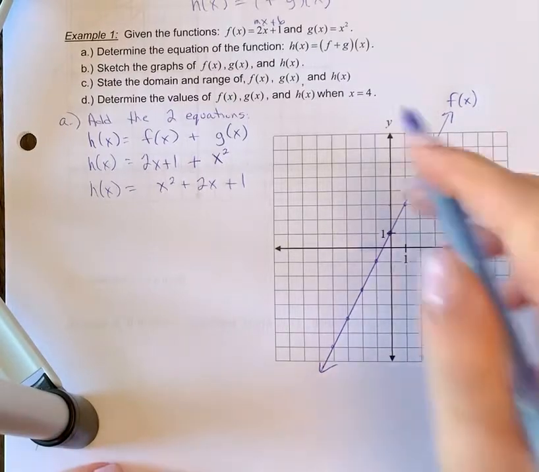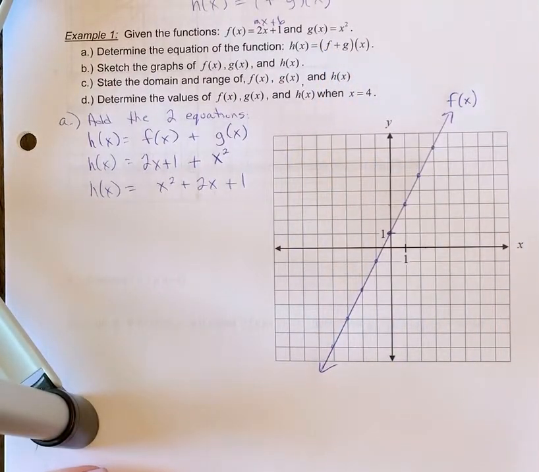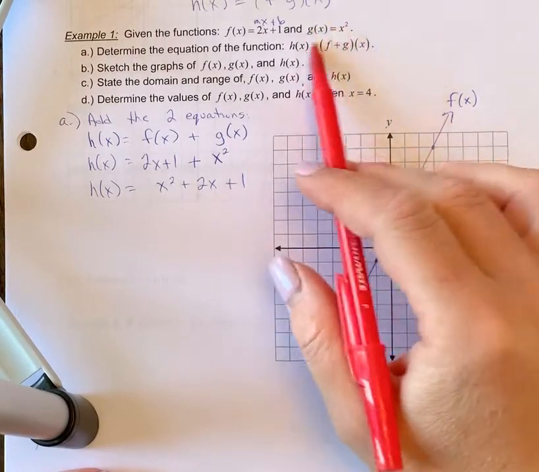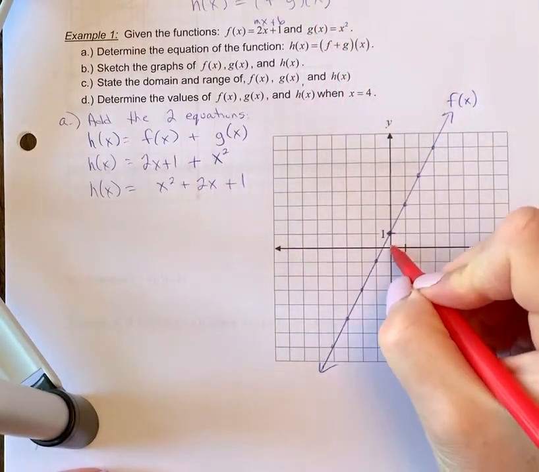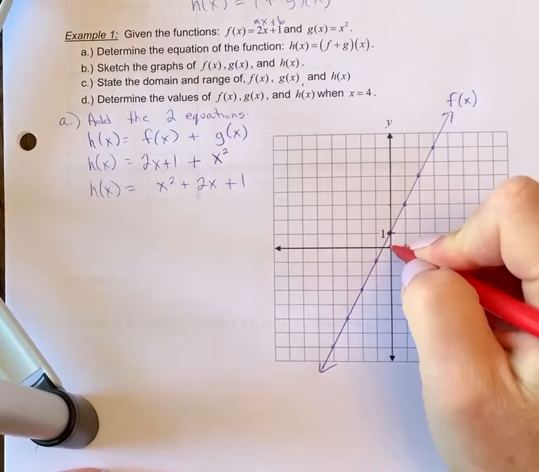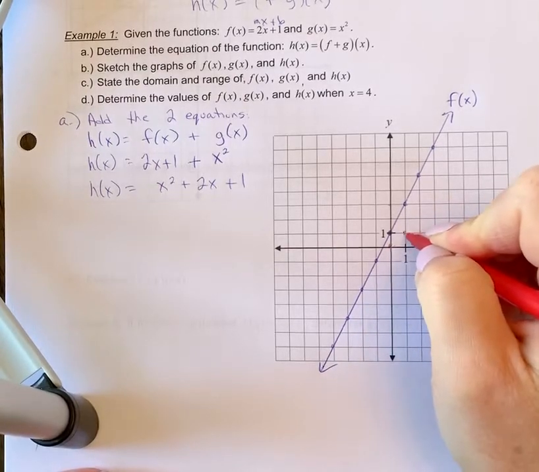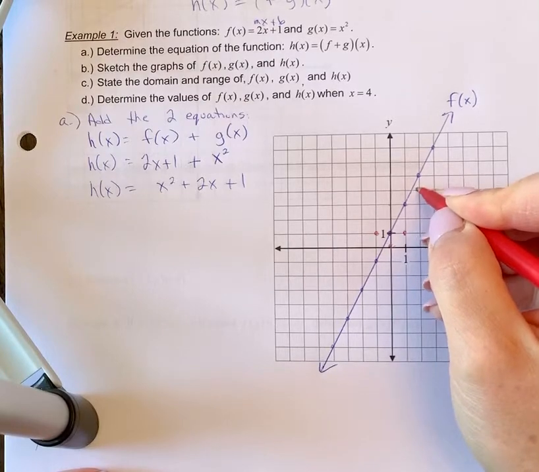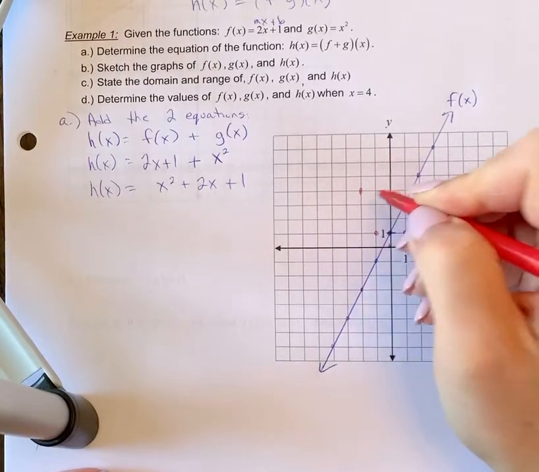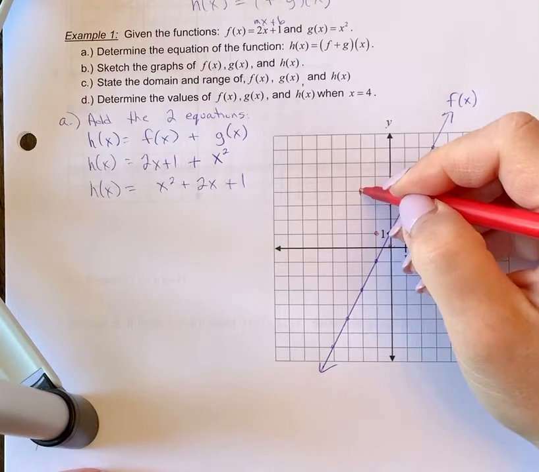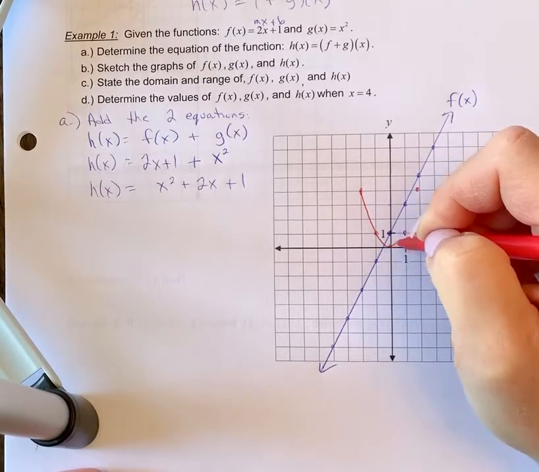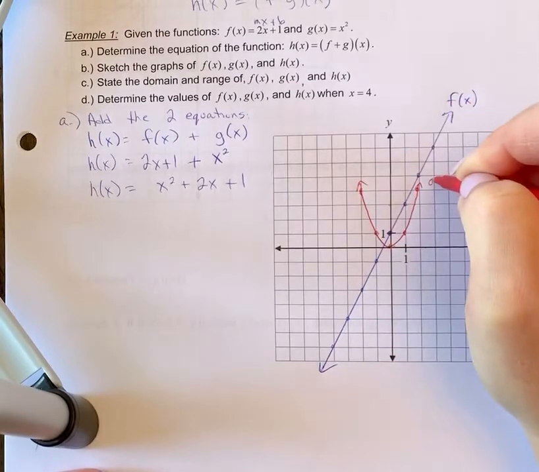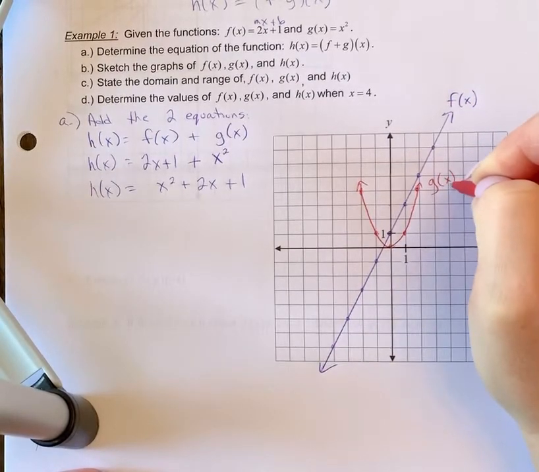Now we're going to graph g of x. So I'm just going to switch colors of pen here to change it and have that stand out. x squared, so we've got your vertex at 0, 0. It opens upwards, so you're going to go over 1, up 1 on both sides, over 2, up 4. And if we went over 3, we'd have to go up 9. I don't think that would fit on this graph paper, but we've got 5 points. That's plenty. Here's our graph of g of x.